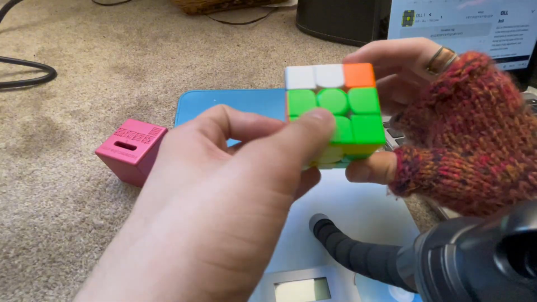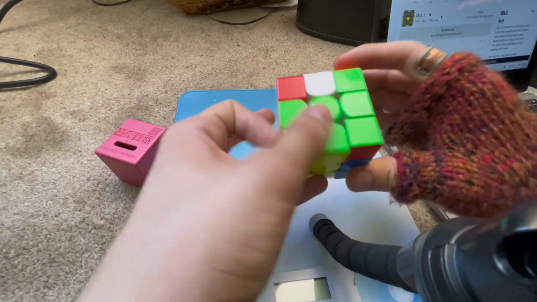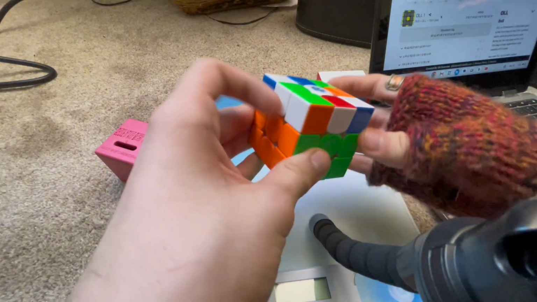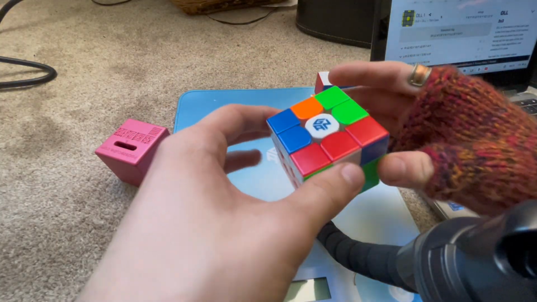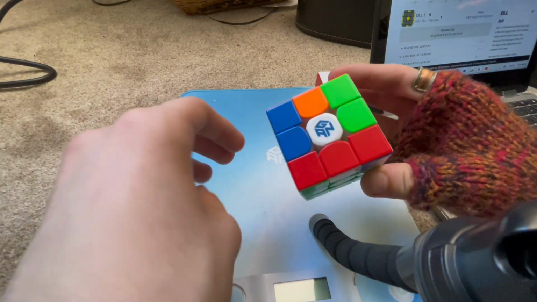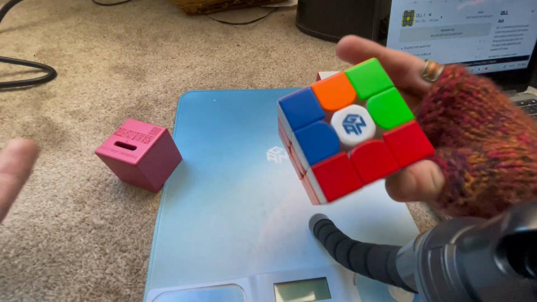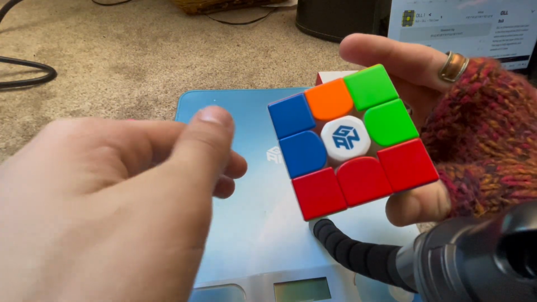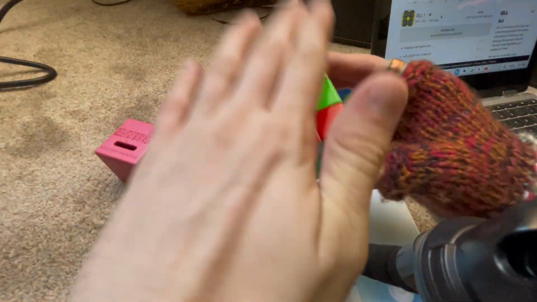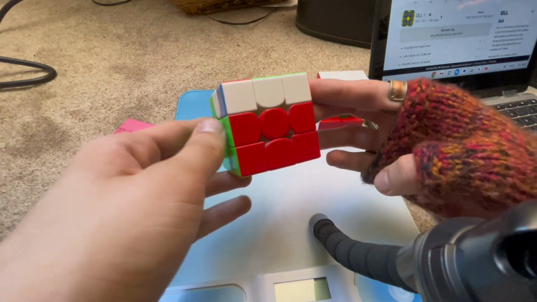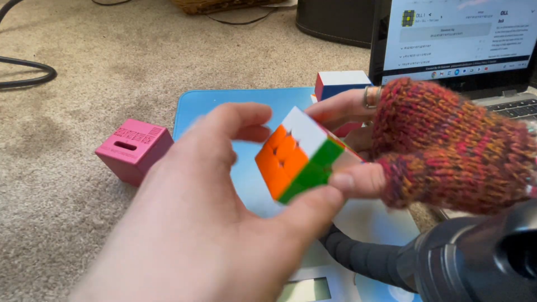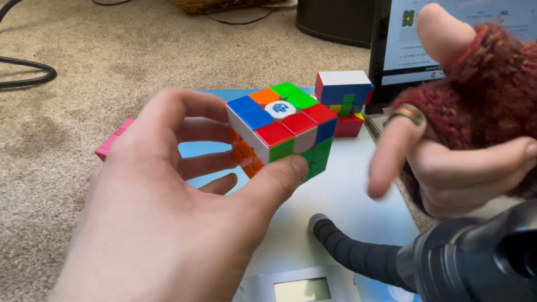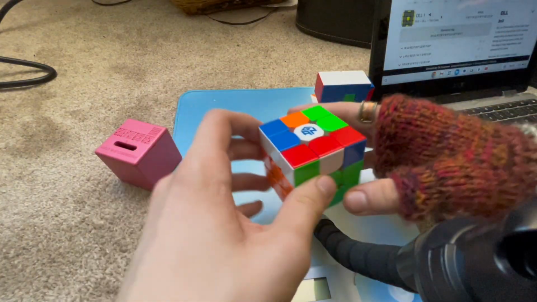So for the first algorithm, as you can see, it's just a dot. There's nothing else to recognize it by on the top right here. However, if you look here, there's a big block here. There's another big block on the other side, and there's an edge facing you, and there's an edge facing away.